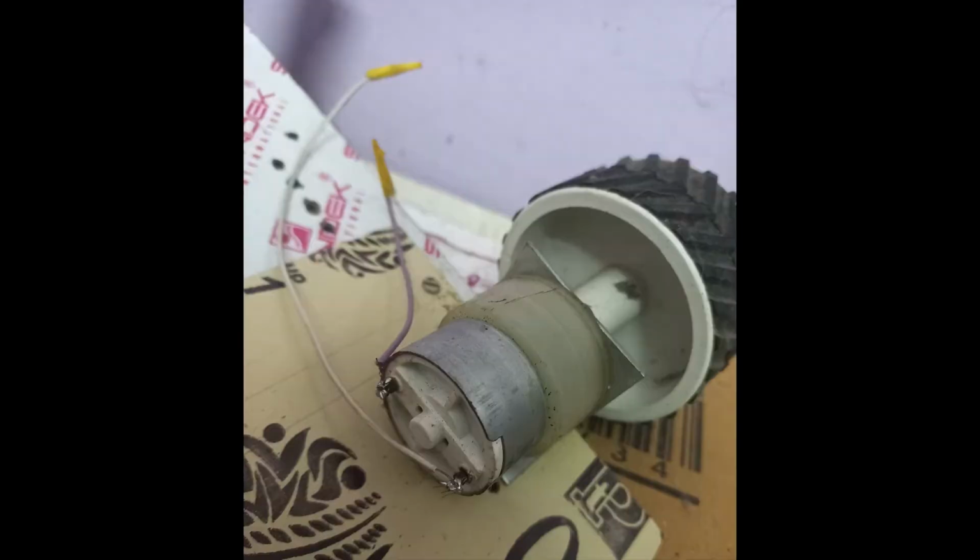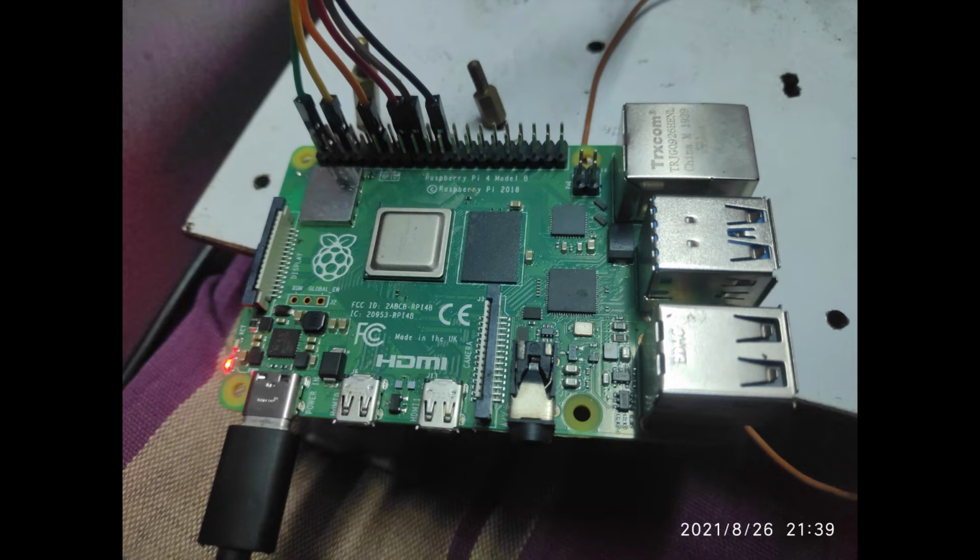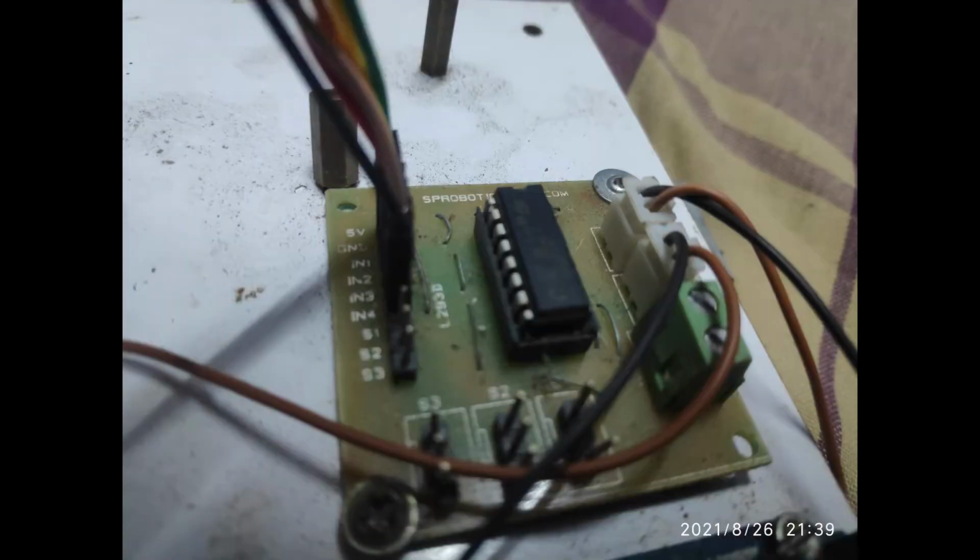The components required for this project are 2 DC motors, a Raspberry Pi 4 Model B with Raspbian OS installed, and the L293D driver IC. Let's see about the L293D.